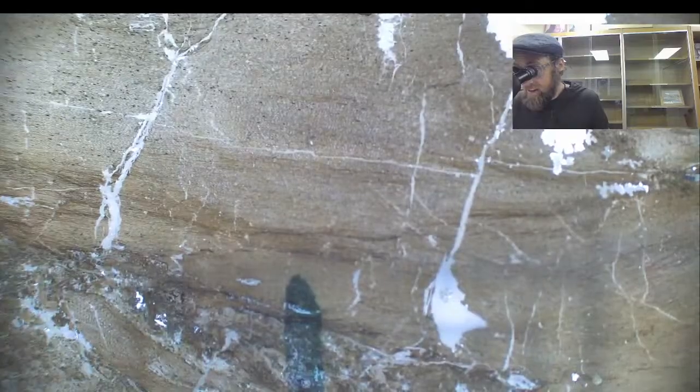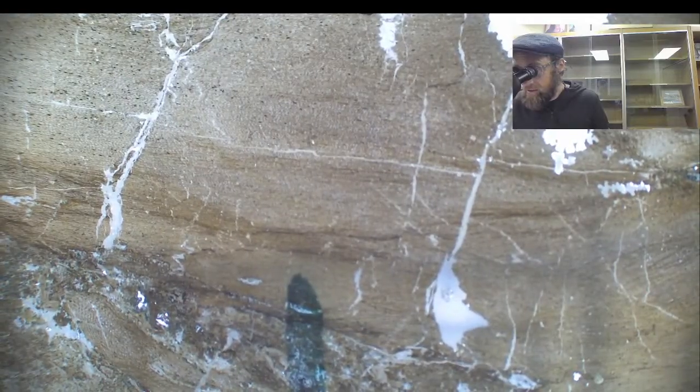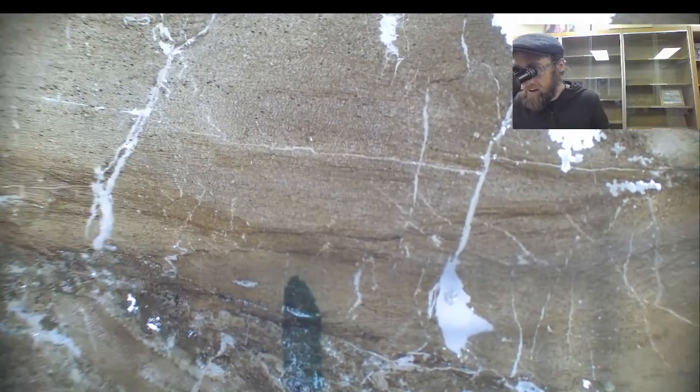Okay, yeah, we're getting the micro universe already. We'll get on to it. All right, so without further preamble, this is a coal ball from the Williamson 3 mine somewhere in Iowa. You can look it up.